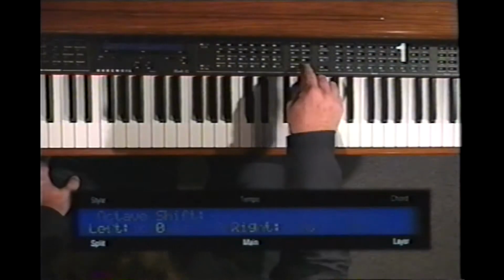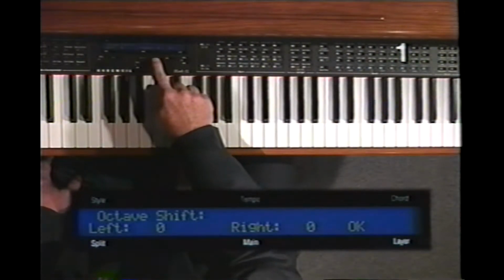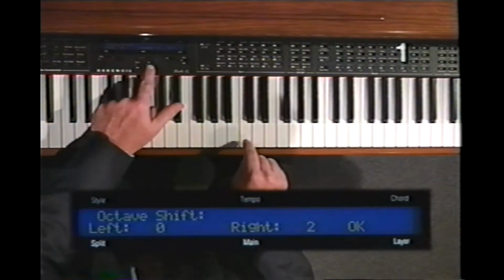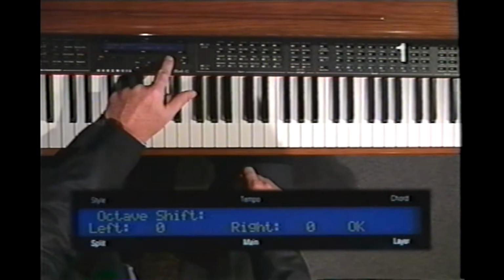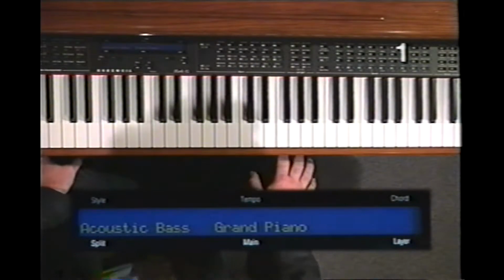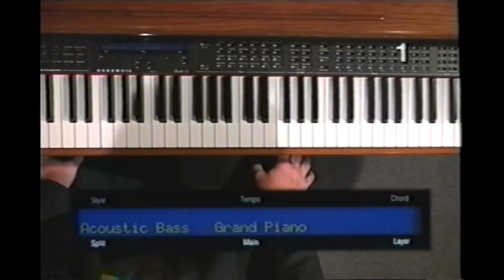The Octave Shift button allows you to transpose each side of the split in octaves. When you press this button, the display shows you the transposition for each side. Press the button under the side you want to change and use the up and down buttons to transpose that side. If you have a layered sound, both of the sounds will be transposed.